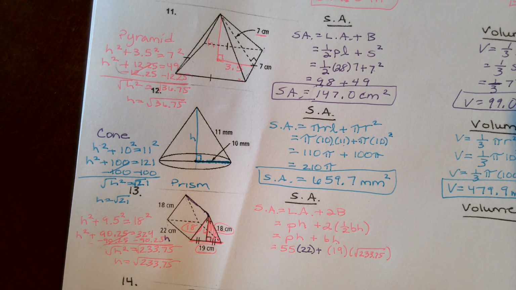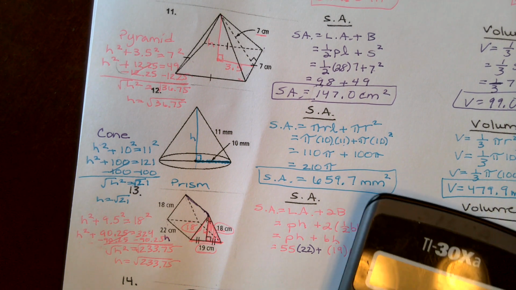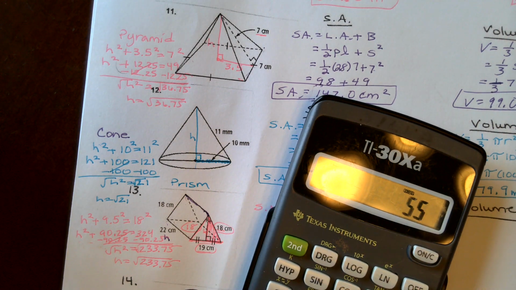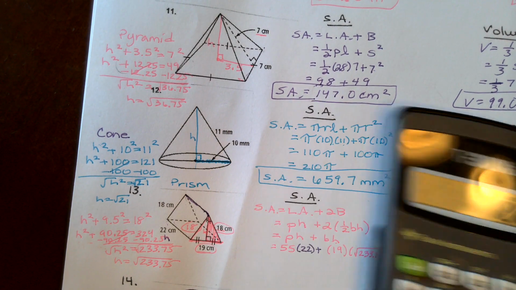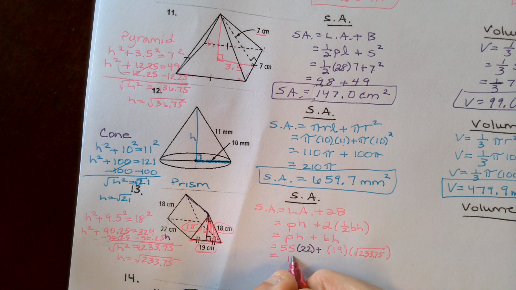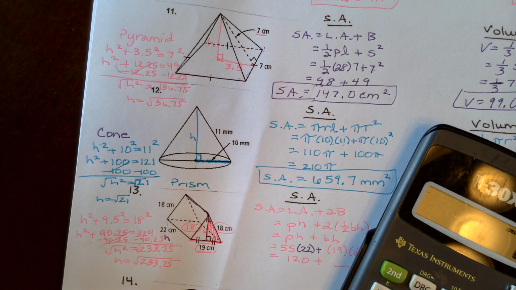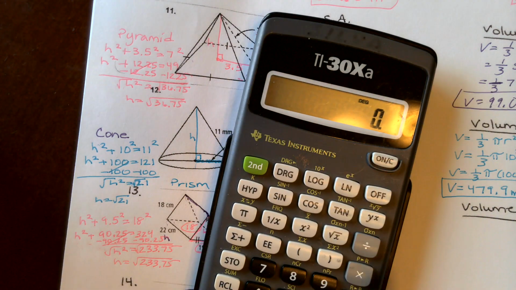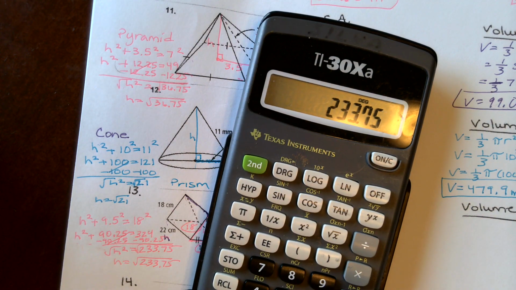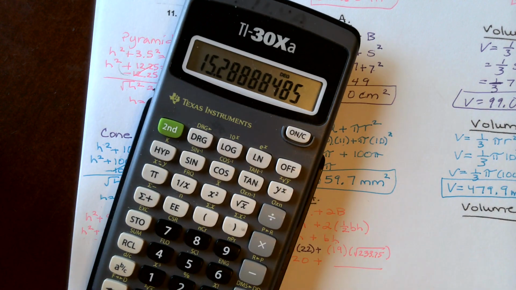Okay. Now, 55 times 22. I'm going to do that first. Get that done. That's 1210. Plus, I need to get that bad boy. So 233.75, I'm going to square root it. Then I'm going to multiply it by 19.